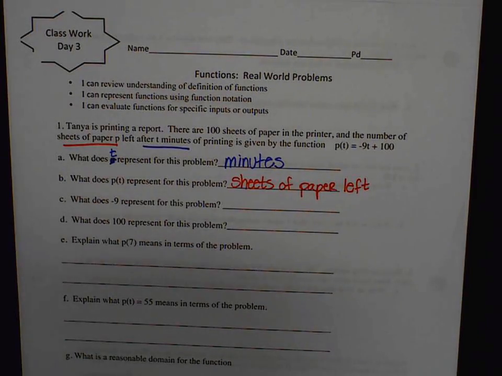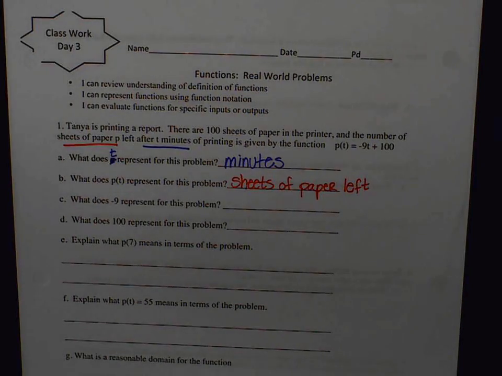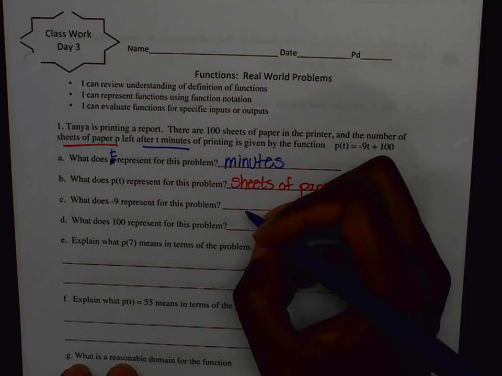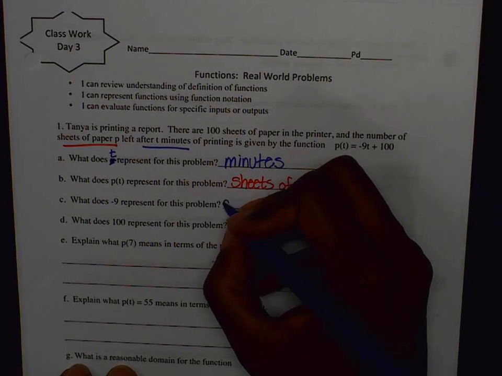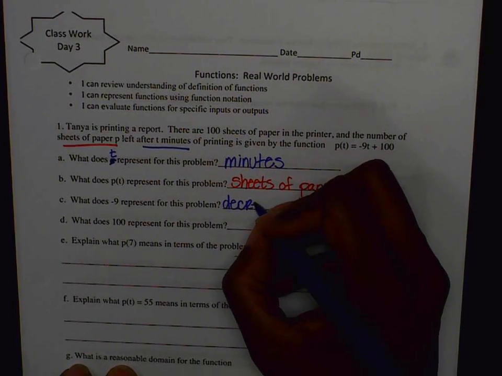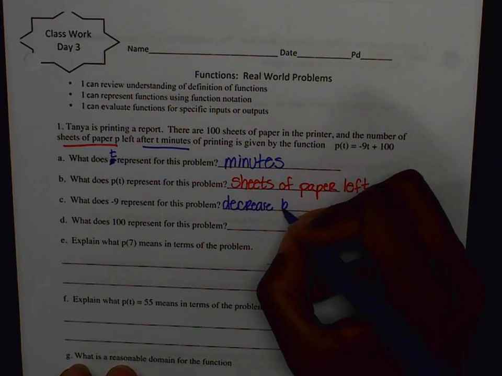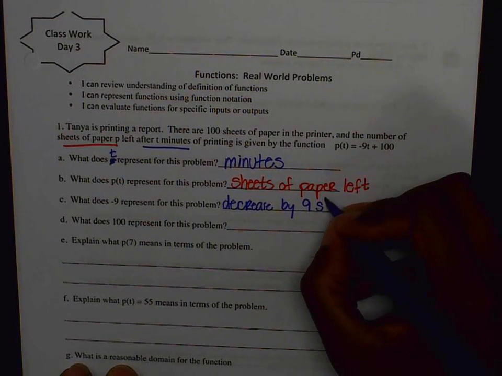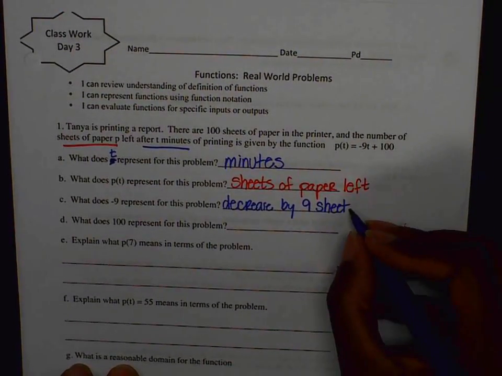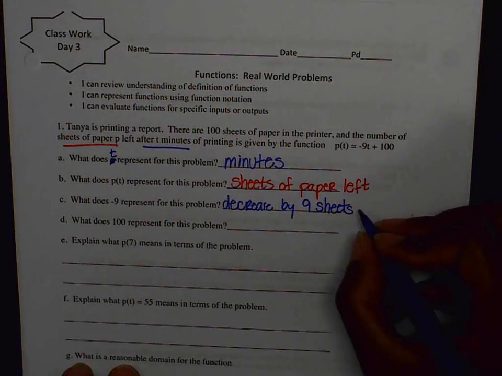And so for that part, we're going to know that my sheets of paper are going to be decreasing by 9 sheets of paper every minute. I want to make sure you can see it all. Sheets.